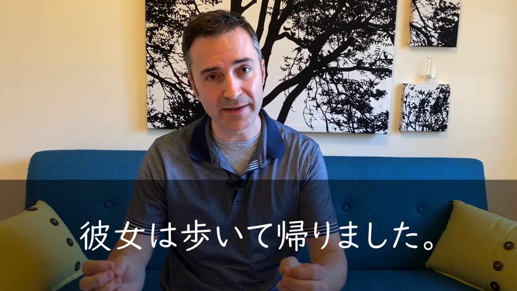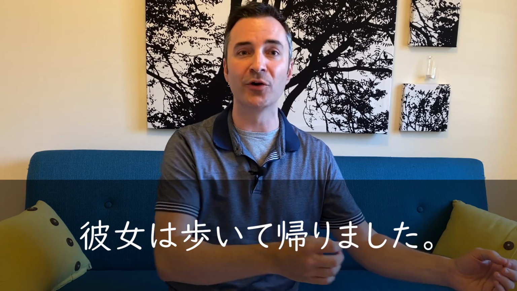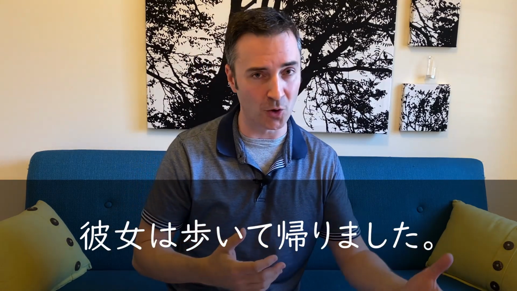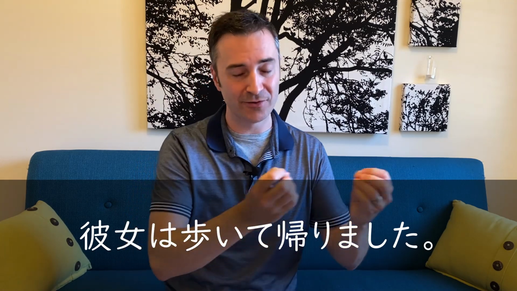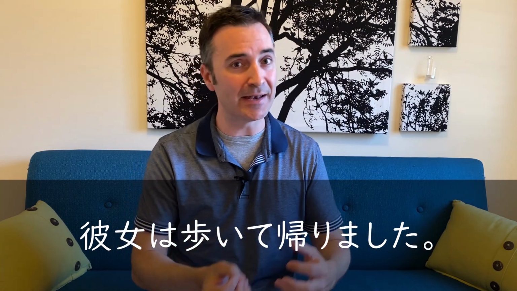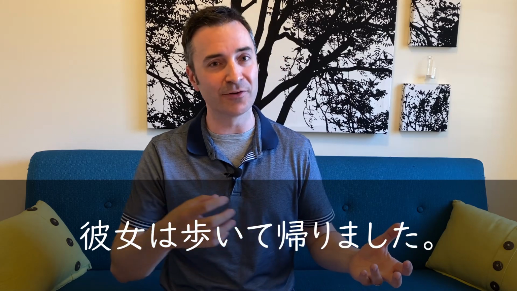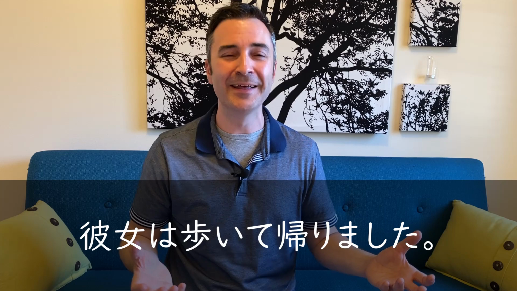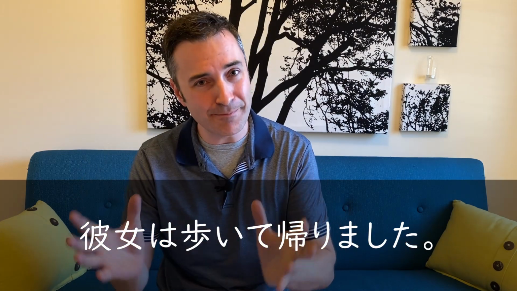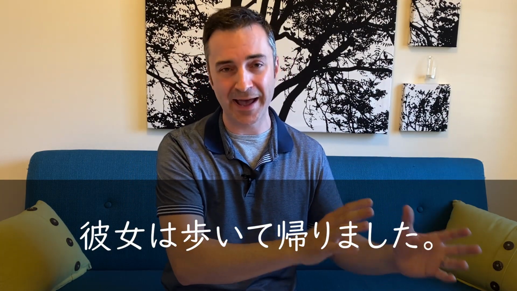She walkingly returned home, or in other words, she walked home. This aruite part doesn't mean she walked and she returned home, or she walked and then she returned home, and certainly not she walked and therefore she returned home. I'm not sure what that could even mean. Instead, the walking is the manner in which the returning home happened. And only the te form can do that.